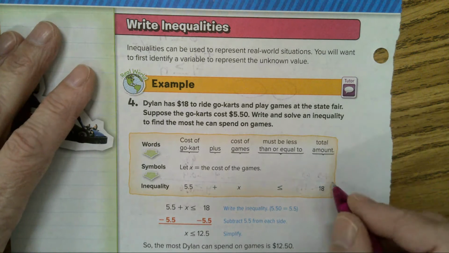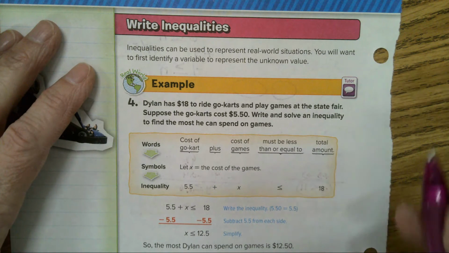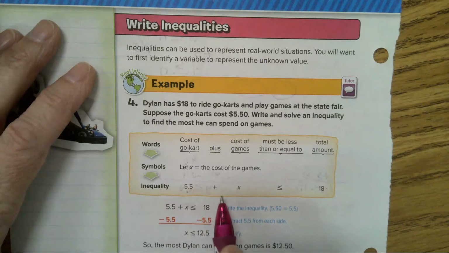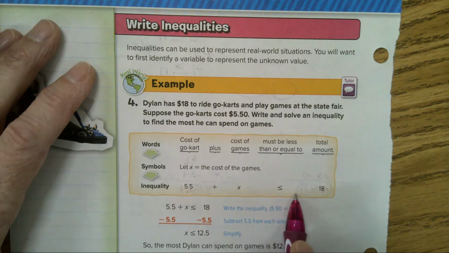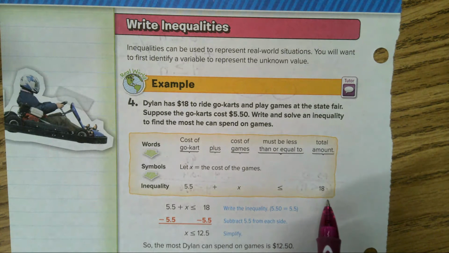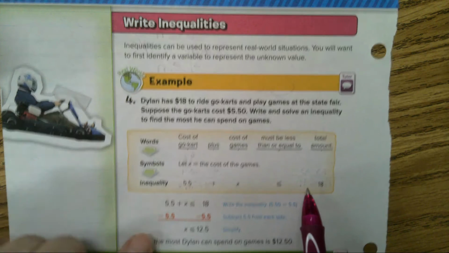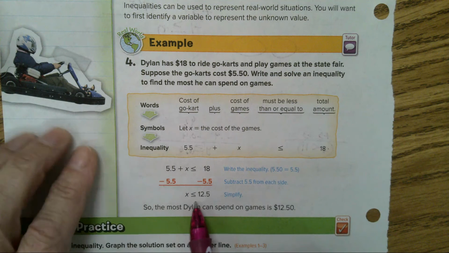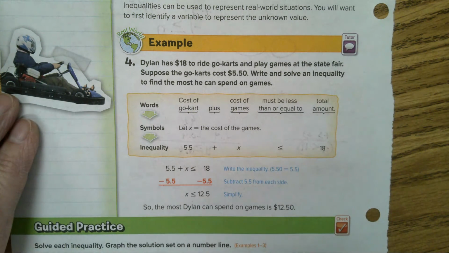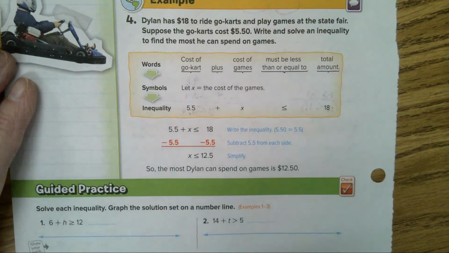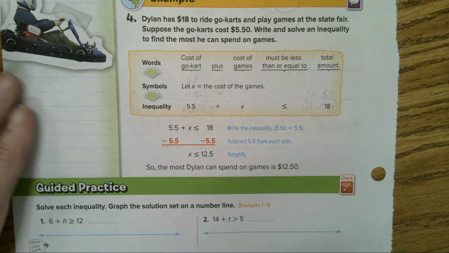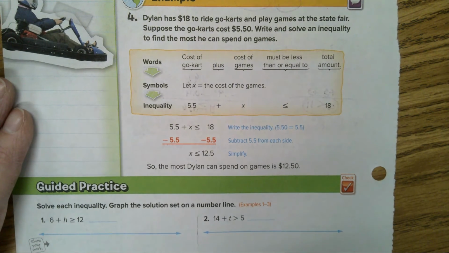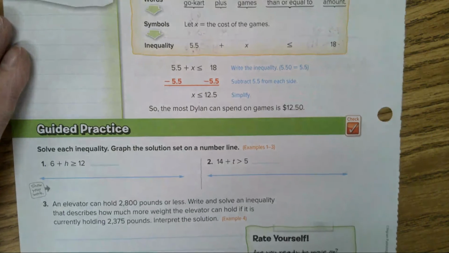Well, the total amount is 18. Go-karts 5.5 plus the cost of games is less than or equal to 18. Can it equal 18? Yes, or less. So it'll look like that. So minus 5.5 from both sides. X is less than or equal to 12.5. So the most Dylan can spend on games is $12.50. Now, I want you to do the guided practice, and then I will give you the answers in just a few minutes.